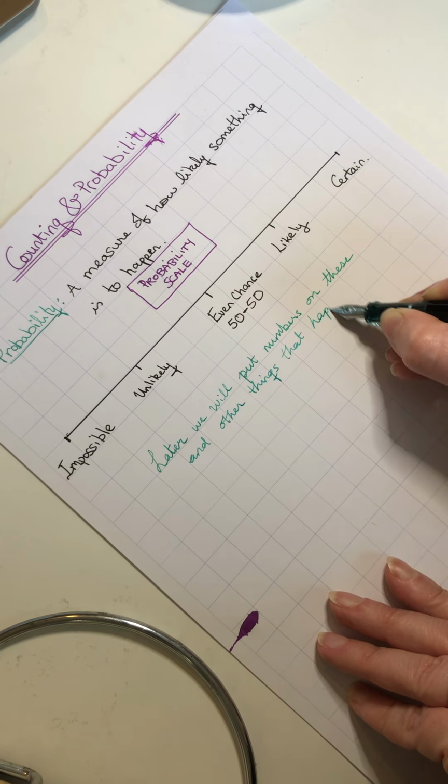Now, there's something else we want to talk about. The event is something that happens. But the outcome of the trial is the result. Okay? So an outcome is a possible result of a trial, and it must be possible.